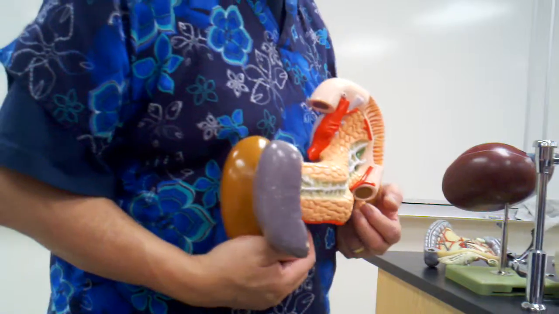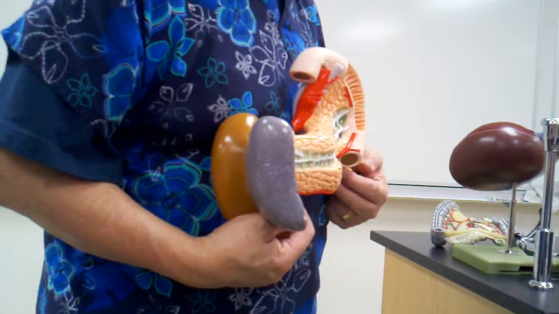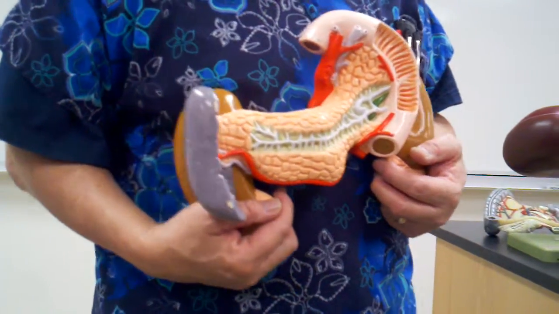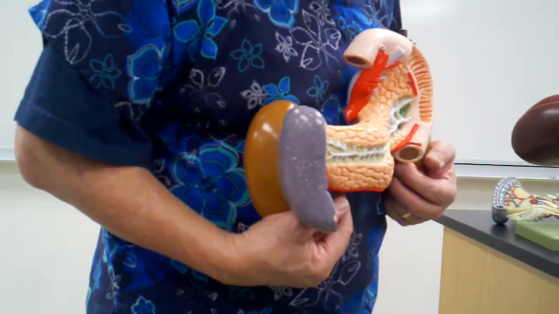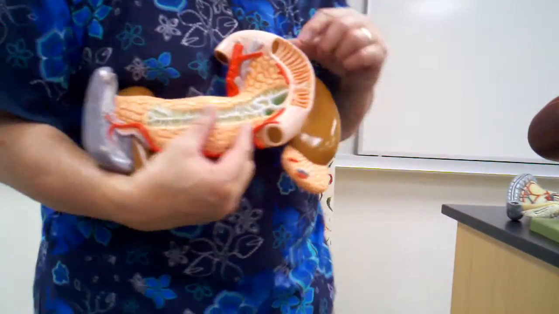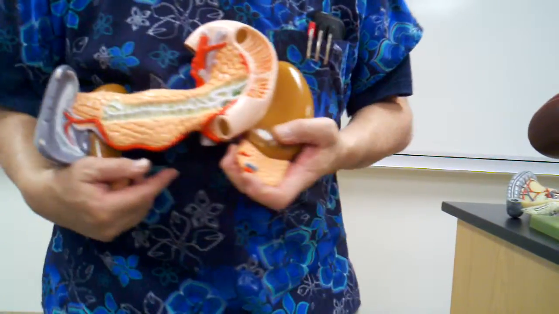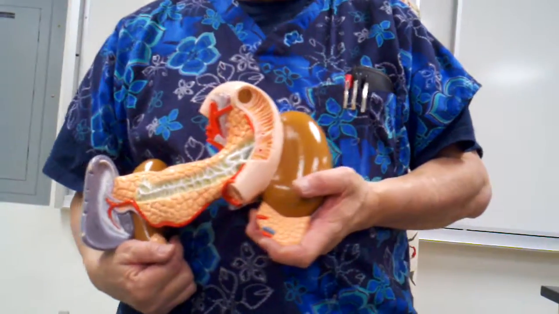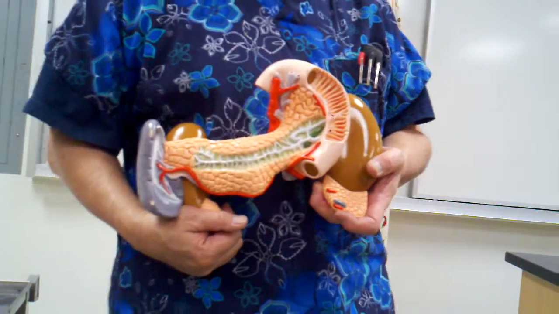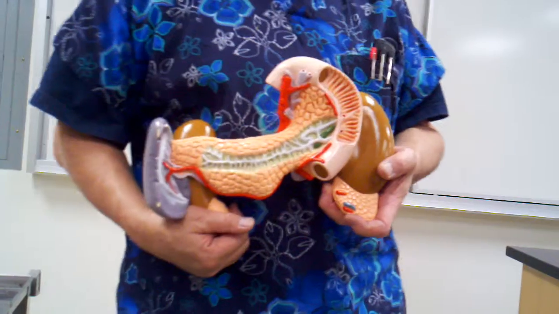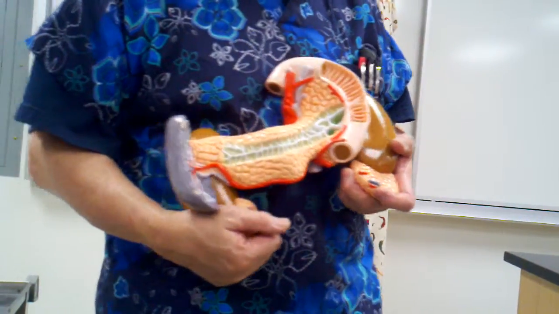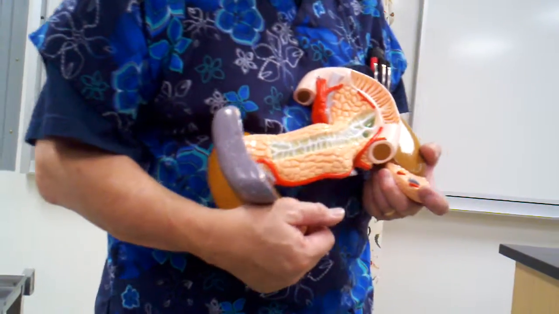And then we see here the duct of Wirsung, sometimes known as the pancreatic duct. The duct of Santorini, sometimes called the accessory duct. The two papillae, well, you should see the plica. You should also see the major duodenal papilla, sometimes called the ampulla of Vater, and you'll see the accessory papilla.